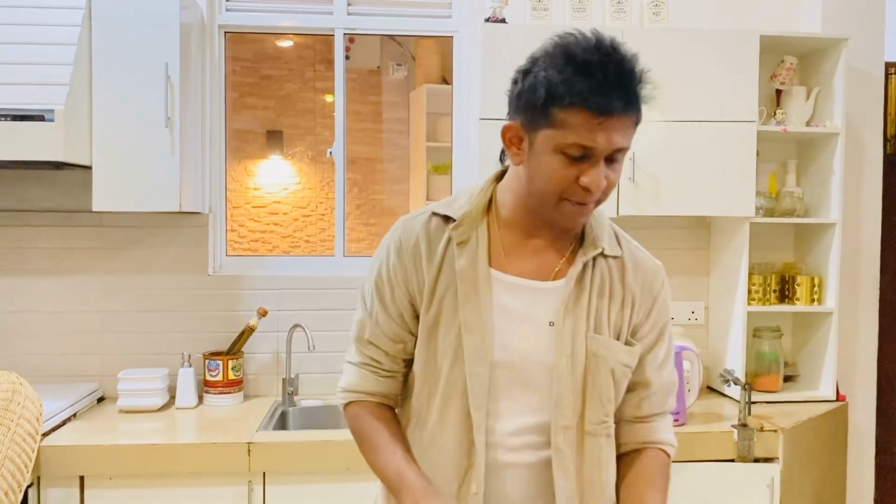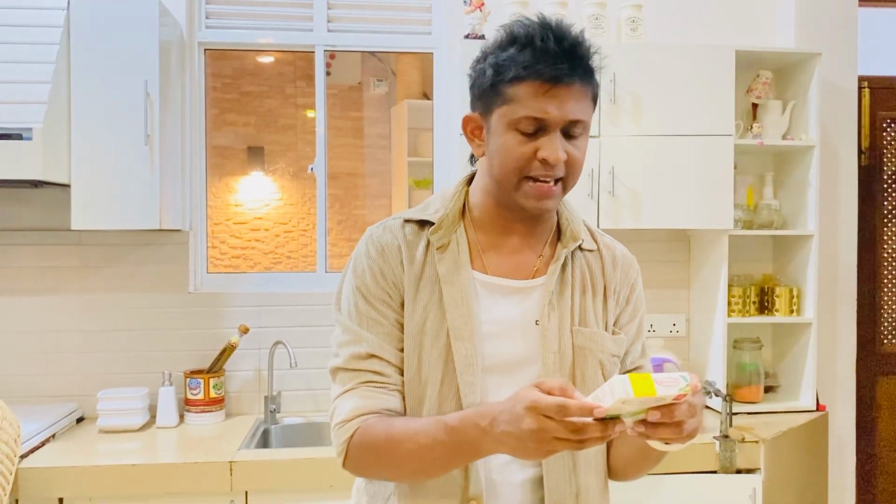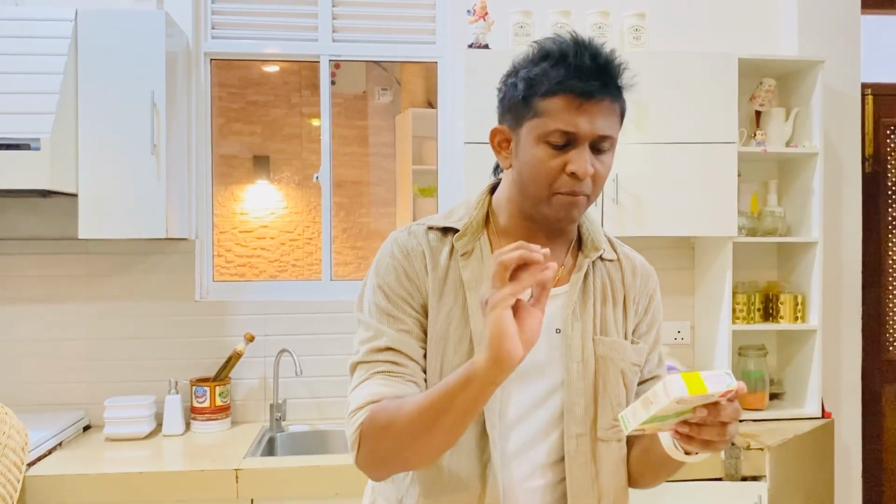Okay, so by the way, 20 grams of this. This has no GMO. It means that there is no modified thing in this. Then I've kept them here.